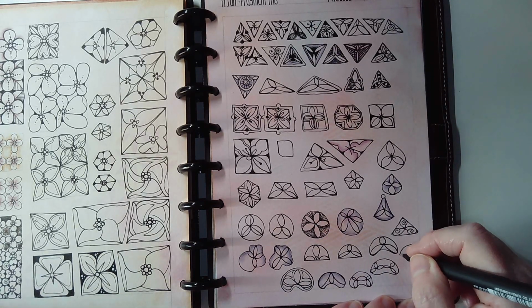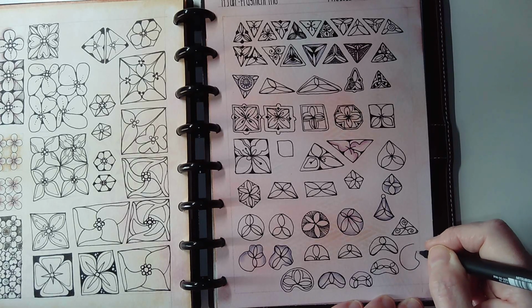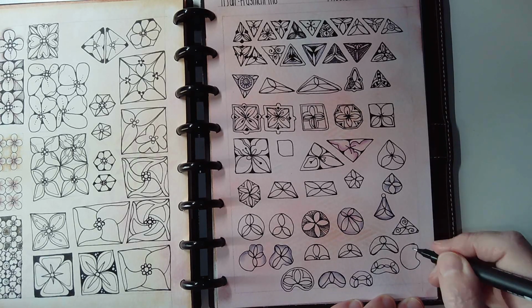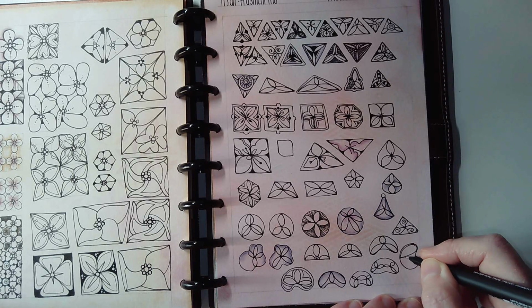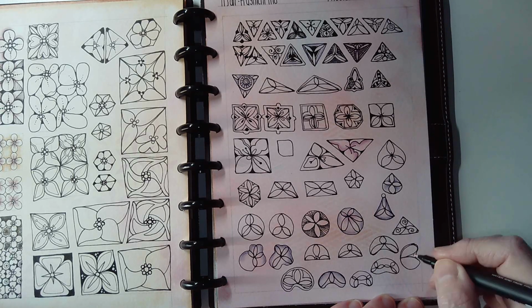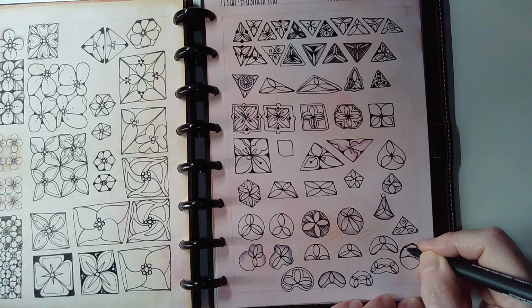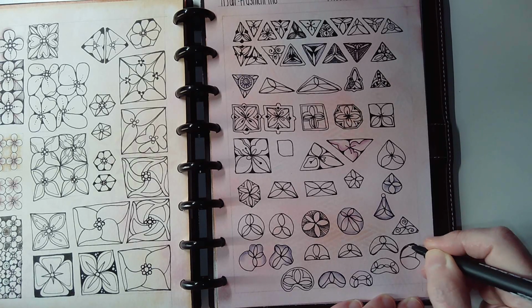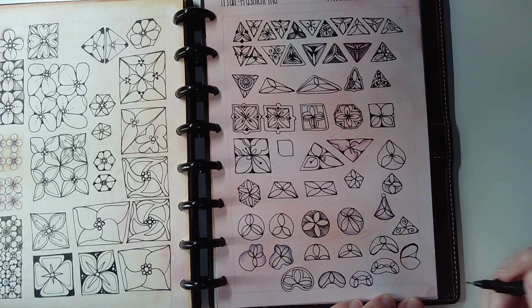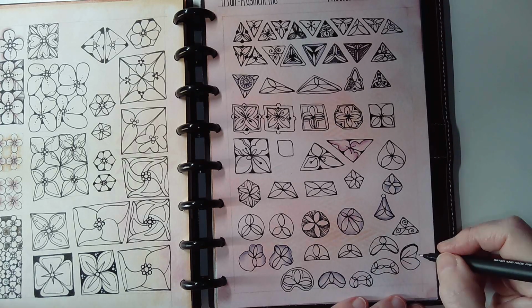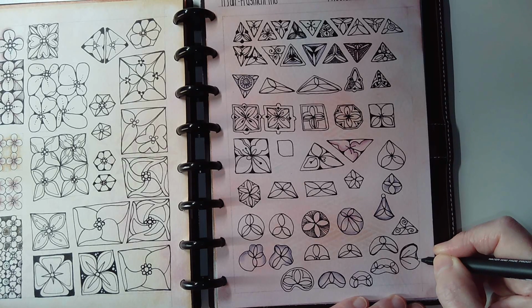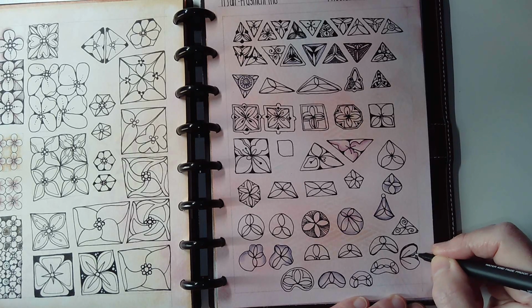So let's just have a look. I'm going to start one here and one there, and then that. I haven't got my glasses on, so it's going to be a weird shape, but that would work then with these, that shape between.